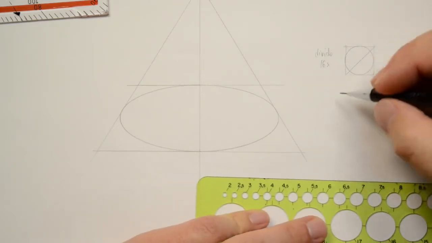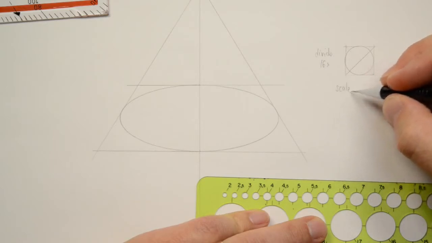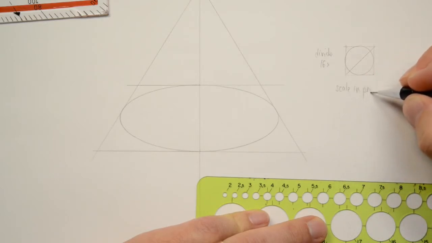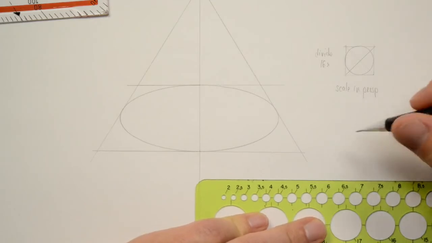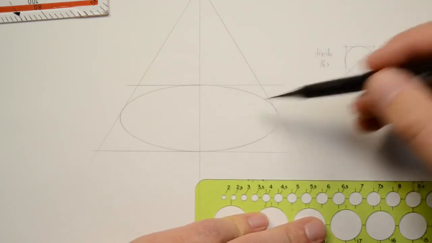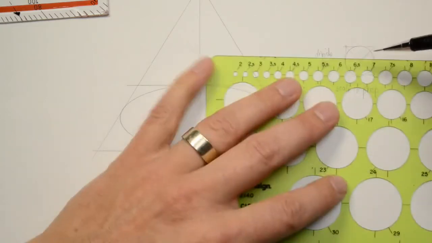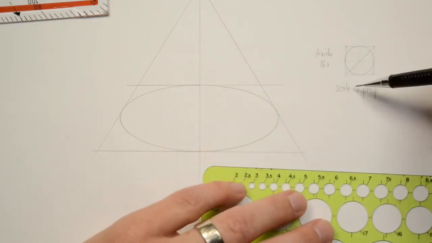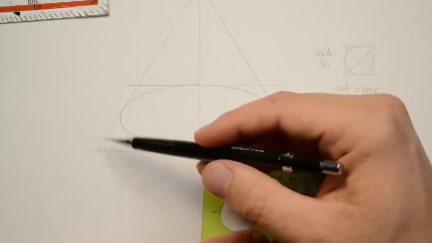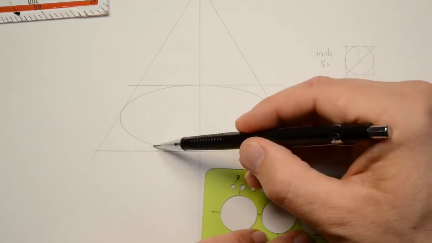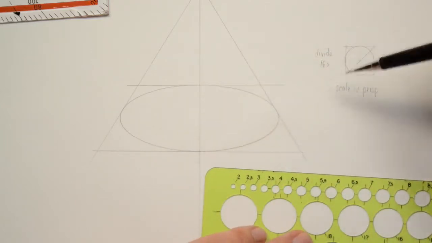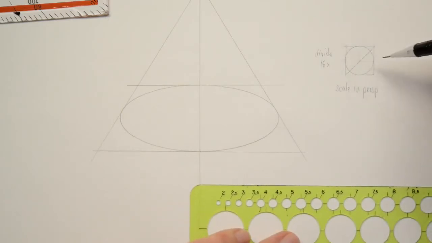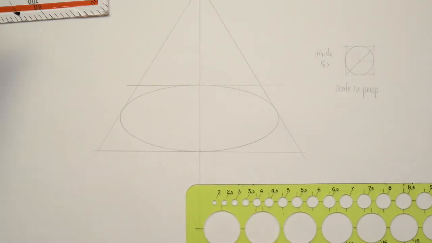So this is scale in perspective. And how to transfer scale in perspective we covered on page 53. So if you think about this, the spiral staircase is a combination of both. First we need to divide the ellipse, or the circle, and then we need to transfer the height of each of these steps in perspective. So we're going to take this one step at a time, and we're going to start off with the division of the ellipse.